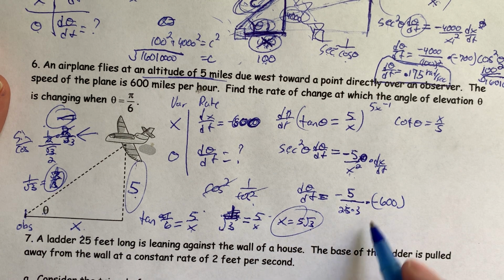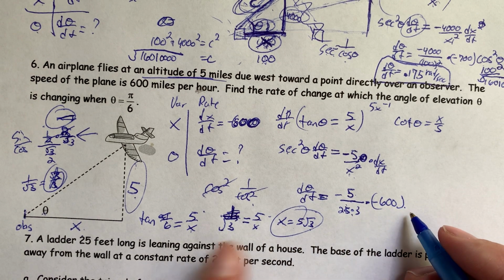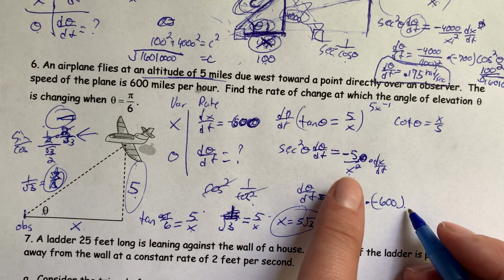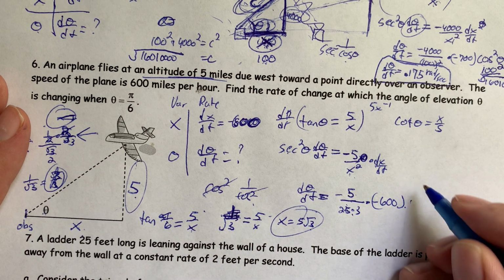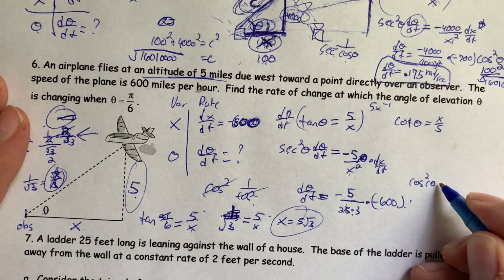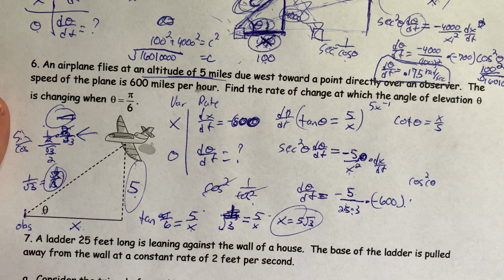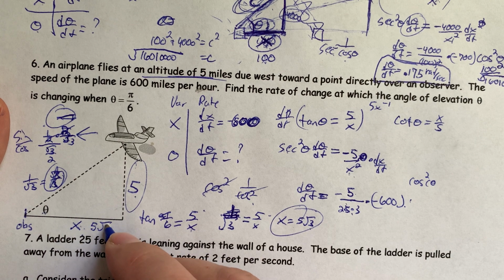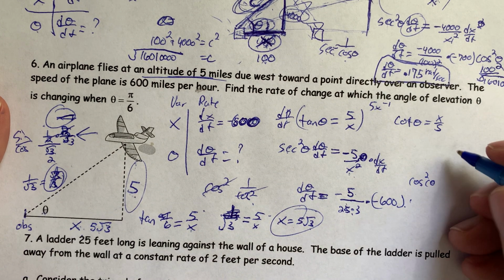Where were we? Okay, 5 times this, and then we needed to do cosine. Okay, so we multiplied by cosine, so we need to do cosine squared of theta. What is cosine? Cosine is adjacent over hypotenuse. Oh, but we haven't found the hypotenuse yet. We found x was 5 square root of 3.